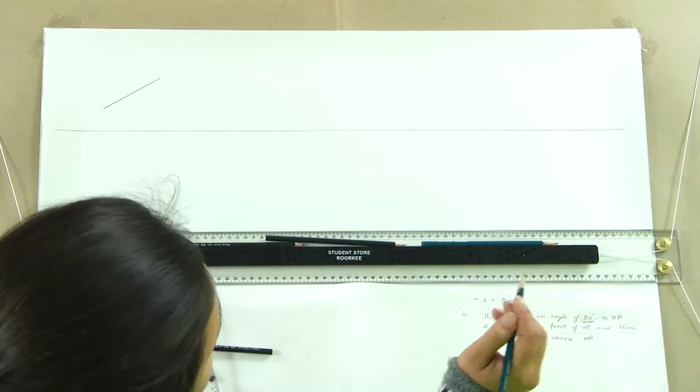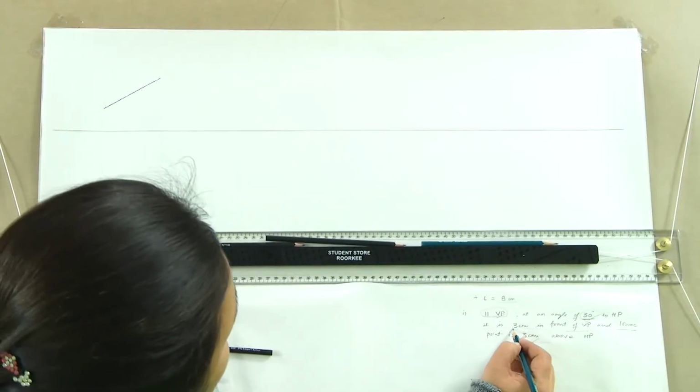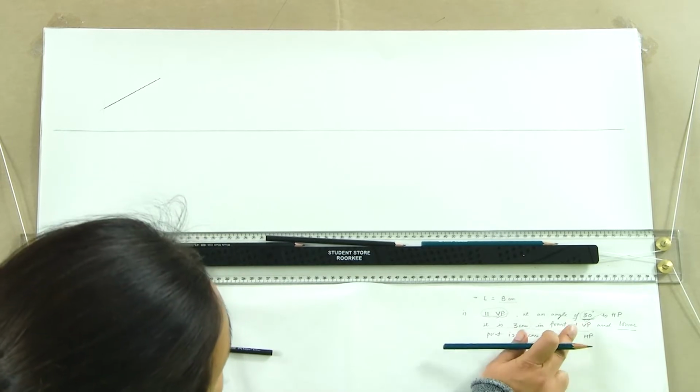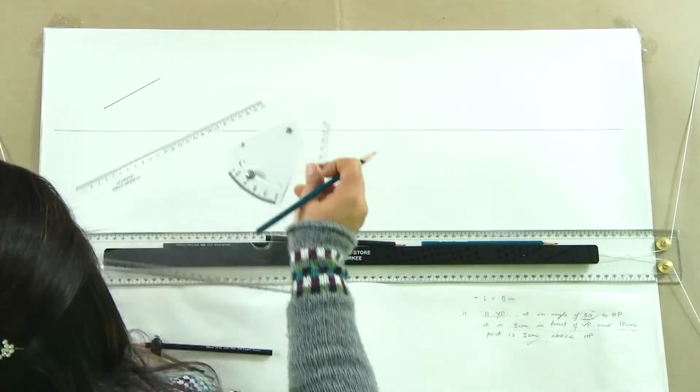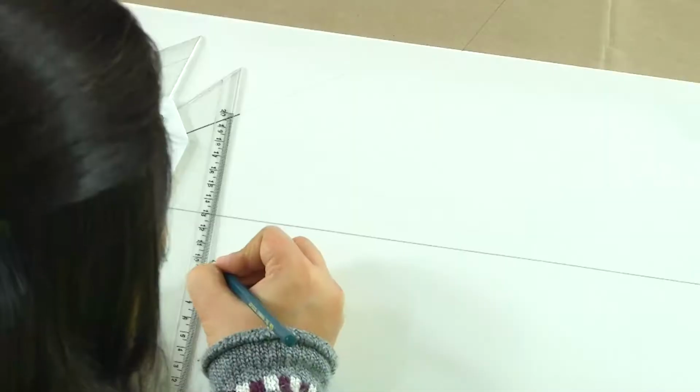Now, what we have done? We have drawn 30 degree to HP. We have drawn it parallel to VP, that is how the true length is seen. Now, the only thing which is remaining is 3 centimeter in front of VP. So, we will mark another line 3 centimeter in front of VP.